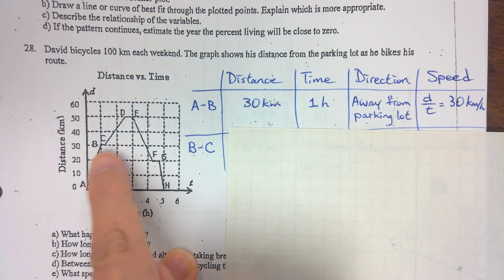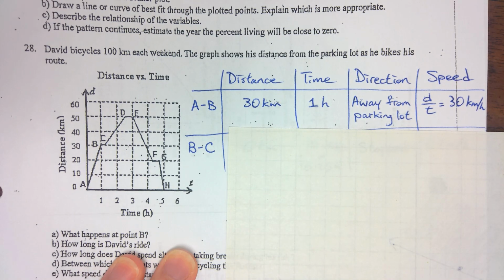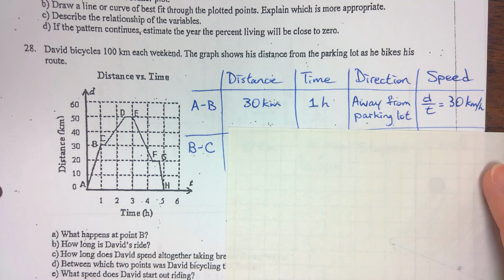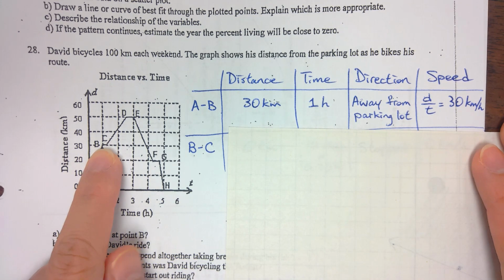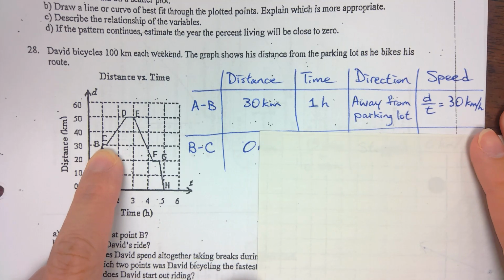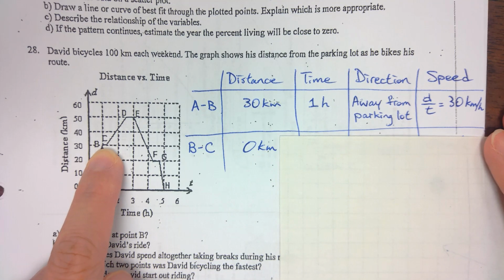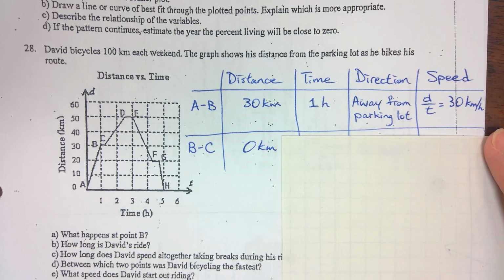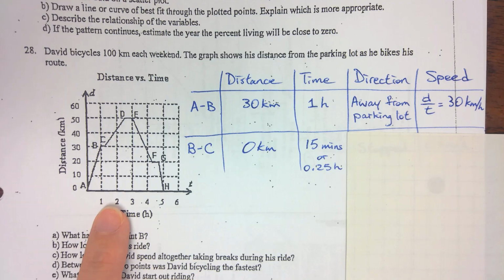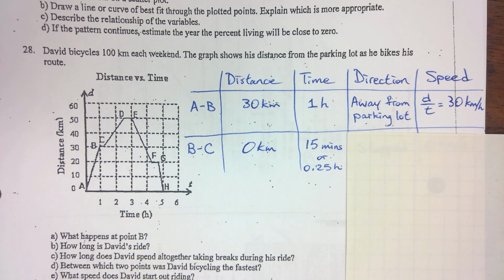A horizontal line in a motion graph means? What do you mean stays the same? It didn't change. So what were you doing? Yeah, you're standing still, you stop. So in terms of distance, it's 0 distance. But what about time? You're standing still, but does time keep going? Yes, time doesn't freeze. So you still have the time, 15 minutes or 0.25 hours.